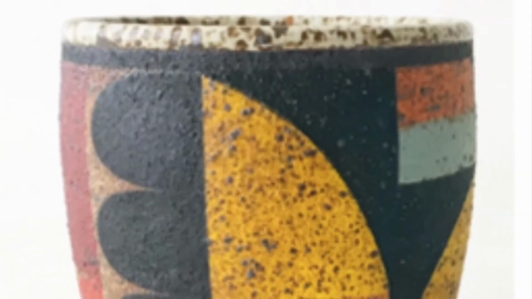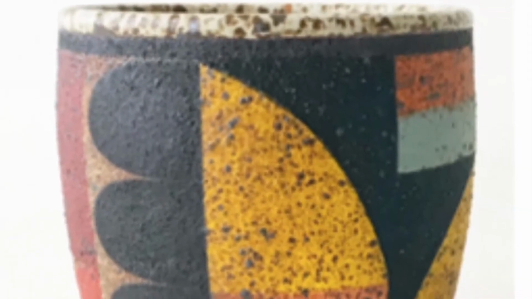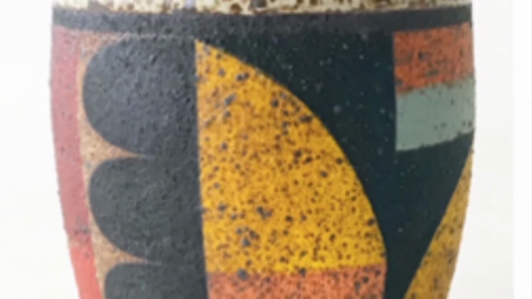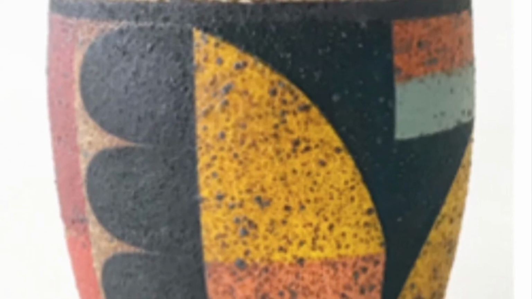I'm seeing warm colors, orange, beige, and browns. They're earth tones. I'm seeing a lot of different shapes. I'm seeing curved lines, semicircles, rectangles, and they're all being put together like a puzzle. The colors are even contrasting to one another so that the shapes stand out.